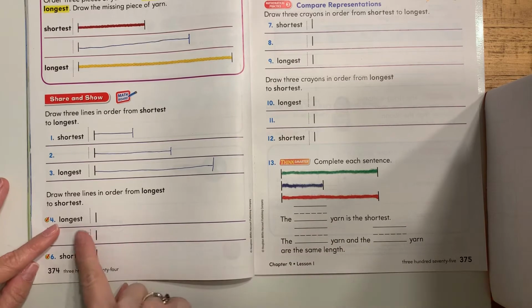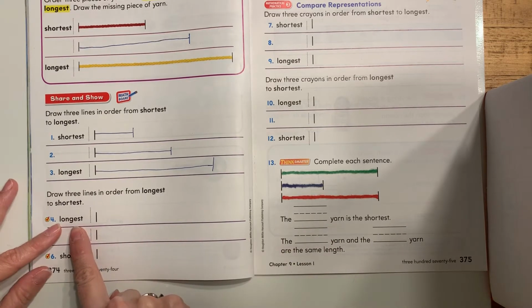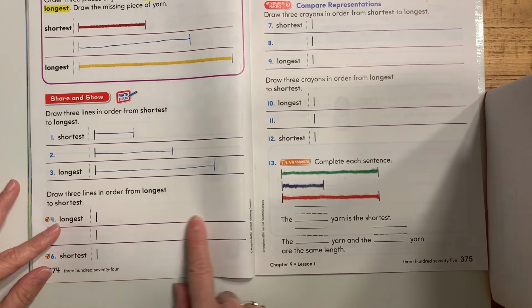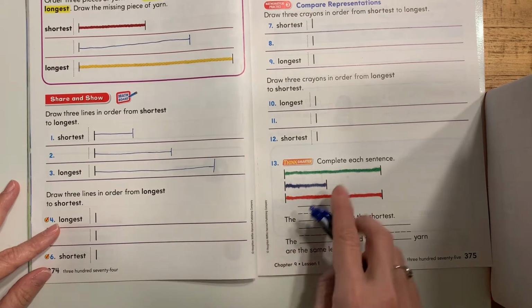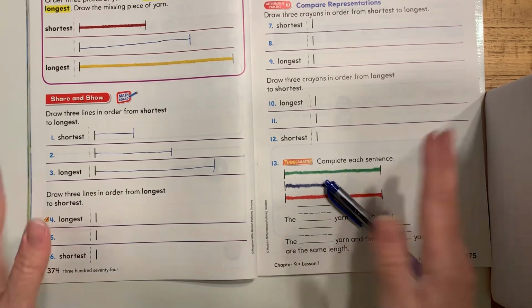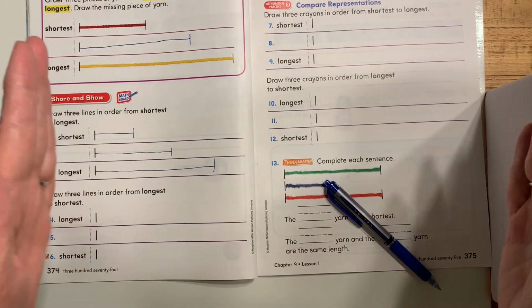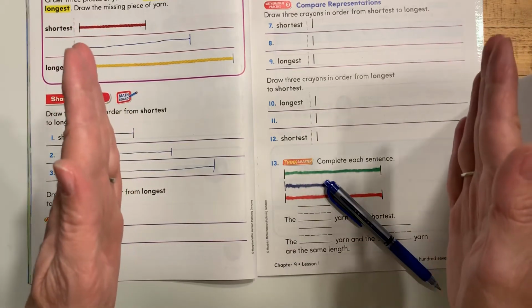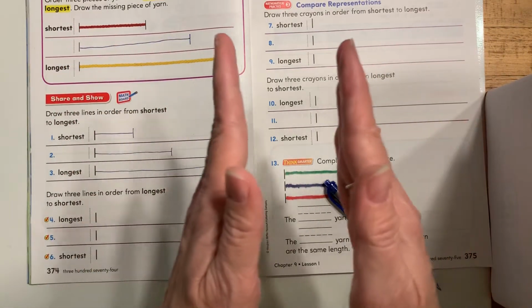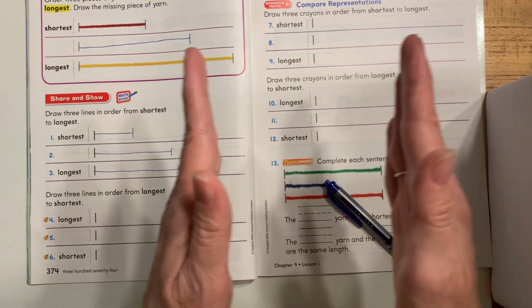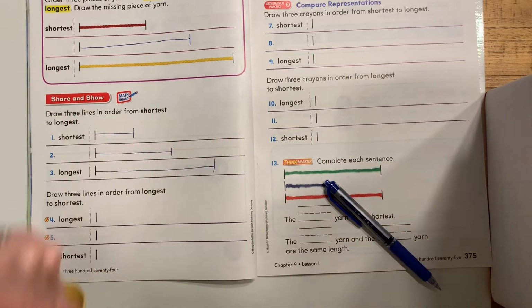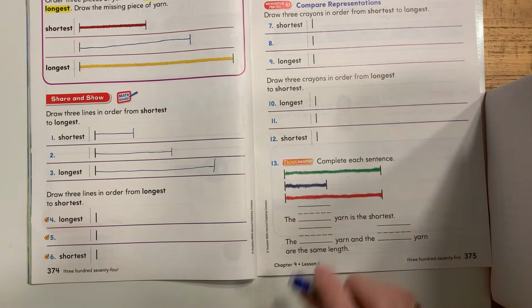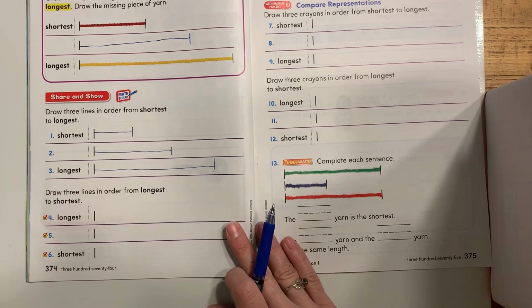So if you were to do the longest first, you know how you would draw this one, right? And why don't you show me with your hands while you're watching this video? If you had your hands, why don't you make a longest yarn? And then make a shortest yarn. And then why don't you make one in the middle, since you don't have this actual workbook in front of you. All right, good job.